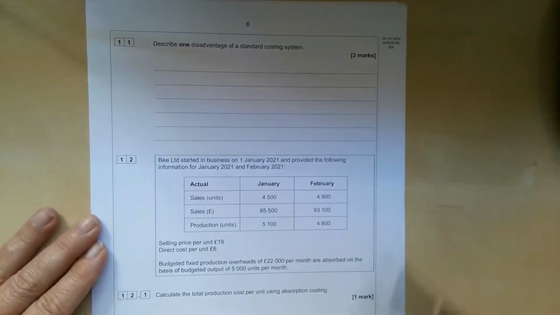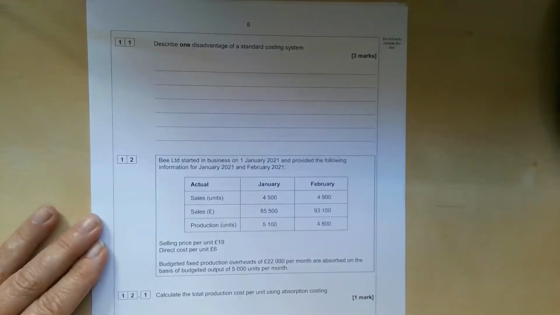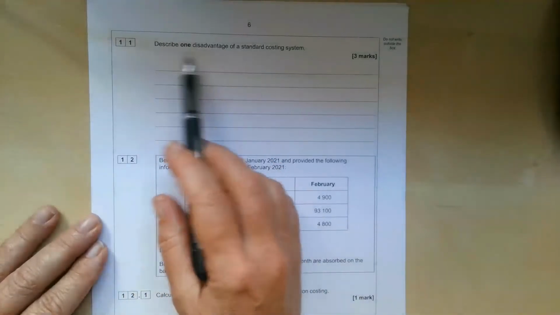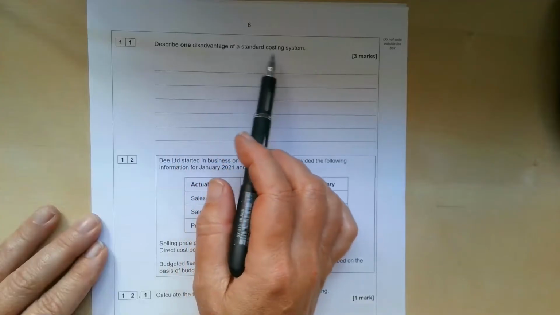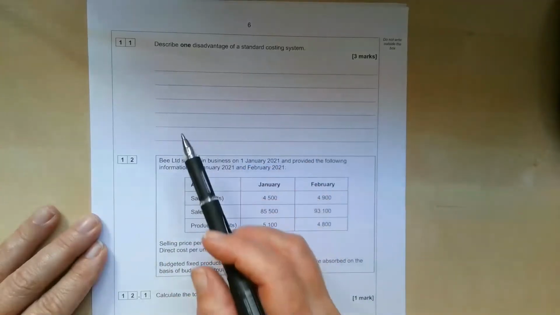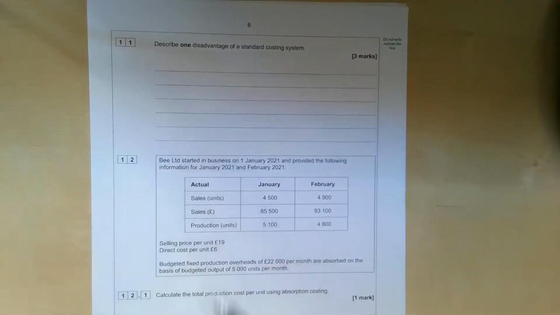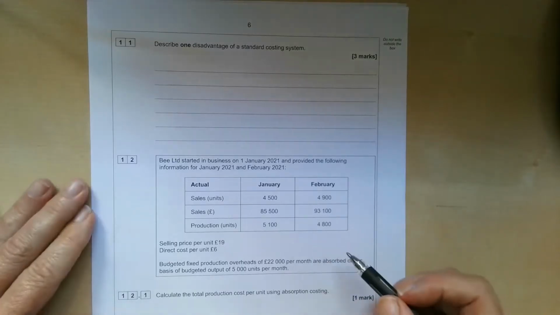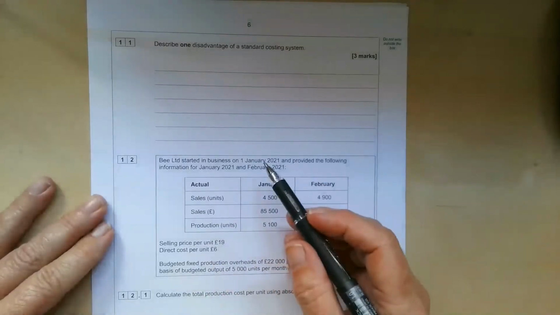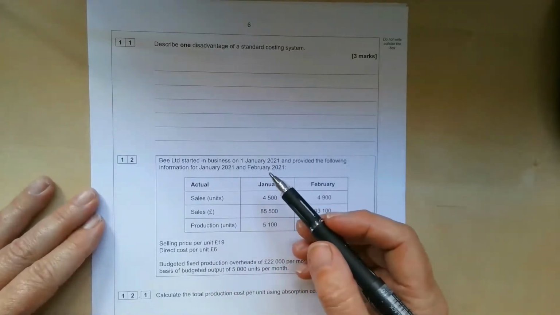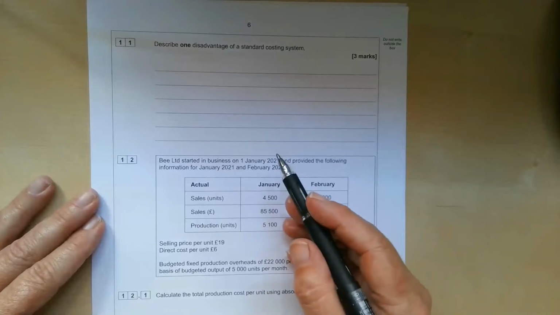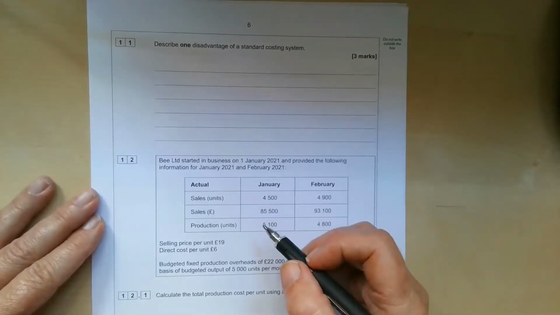So we're going to take a look at the rest of the Section A questions from the 7127-2 paper from June 2021. First question here for 3 marks, describe one disadvantage of a standard costing system. Well, the main one with that is that the standard amount of materials, standard price for materials, standard number of hours and the standard labour rate can quickly become out of date. So once it does become out of date, calculating the variances becomes a bit futile, isn't it? It's going to throw up variances, usually adverse. So that is one issue with it.